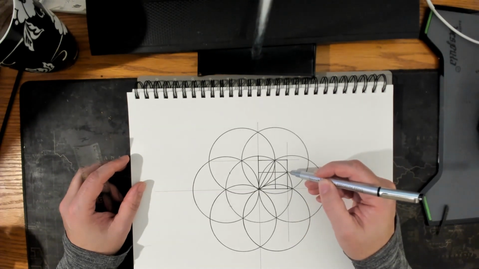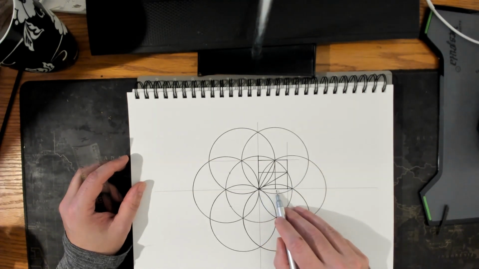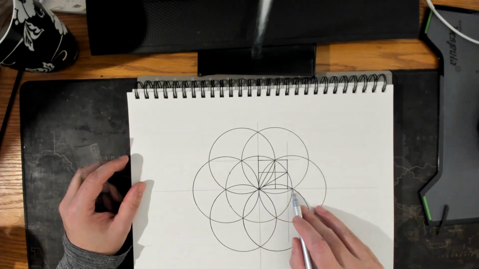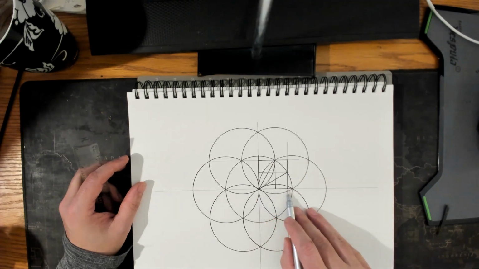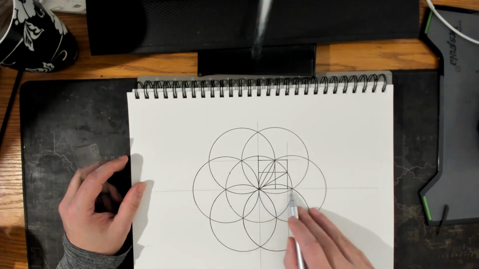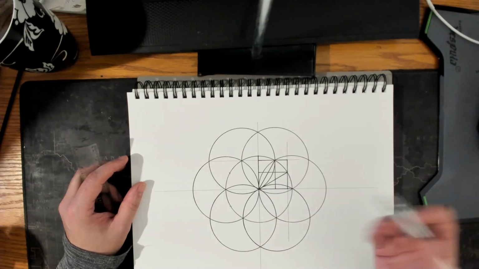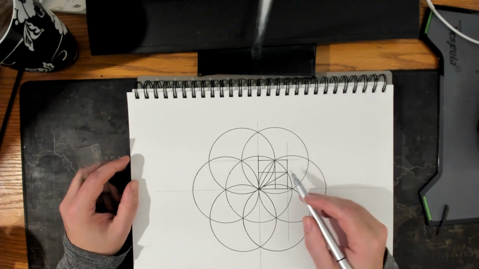And the line segment of the radius is divided between this, it's halfway of the circle, but at the edge of the square, it is also in phi relation. So the width of the rectangles are in phi relation to the squares, and the two squares are in phi relation to each other. I thought that was kind of fascinating.